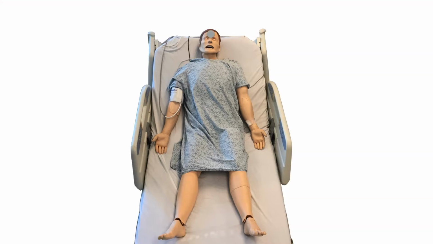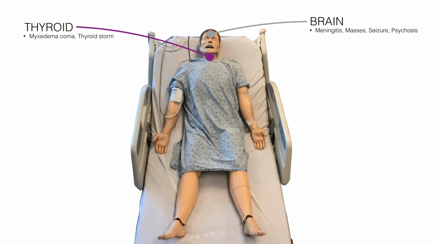So first, you have the brain. Here, we're thinking about infections like meningitis or abscesses, masses that are causing mass effects, seizures and postictal states, psychosis. You may want to consider ordering a head CT, and you may even need an LP. Next, in the thyroid, you want to think about gross hypo and hyperthyroidism, and then consider adding on a TSH and a T4, particularly if you see a goiter.